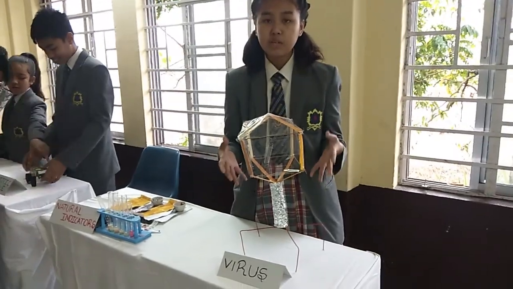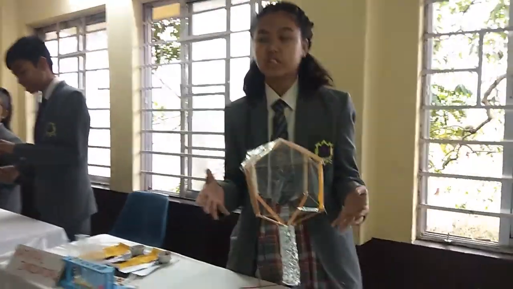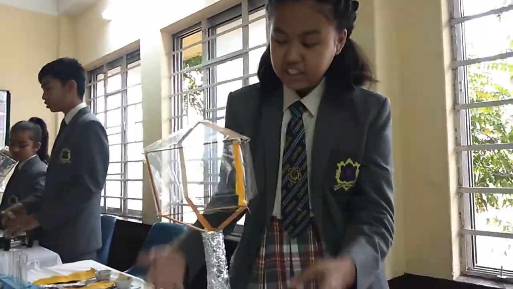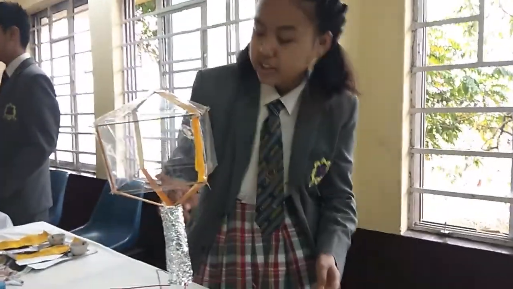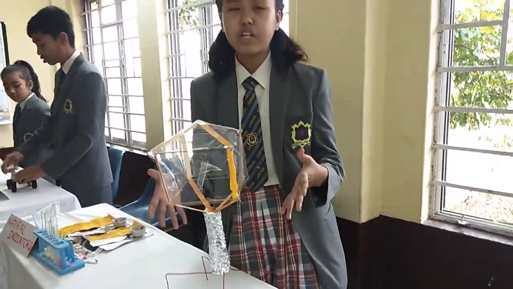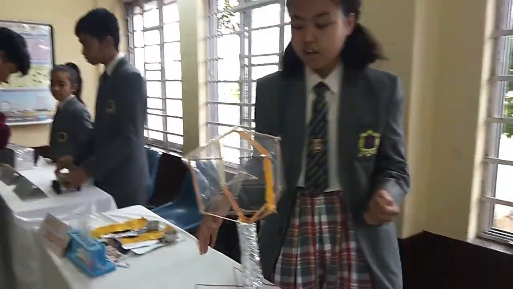Now, what is the important chemical component of the host? It has a spinal-case-like shape. This is the head, this is the body, and this is the tail. This is the genetic material, or RNA, of the virus. It is not the exact model, but we have tried to visualize it.